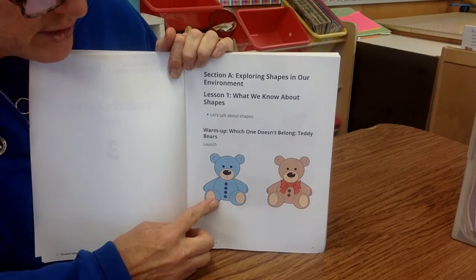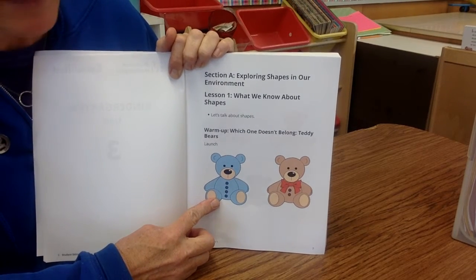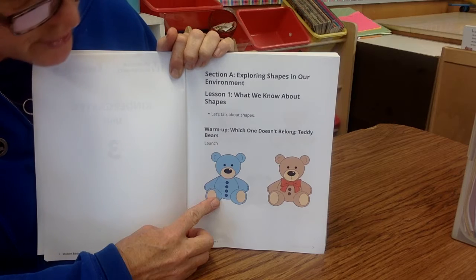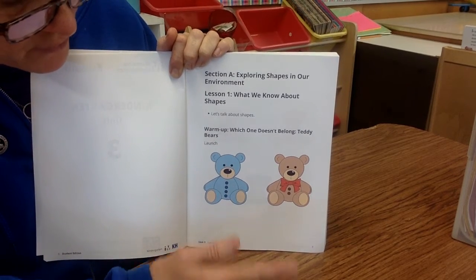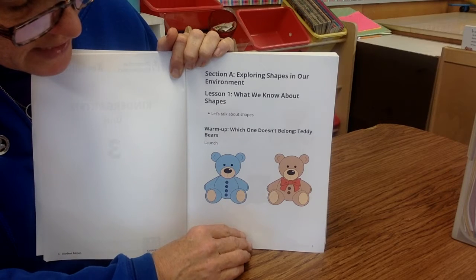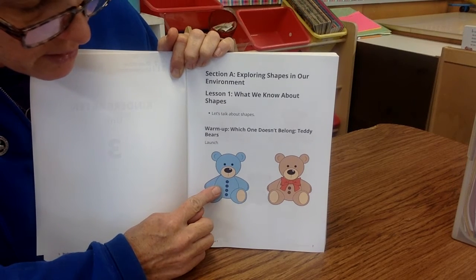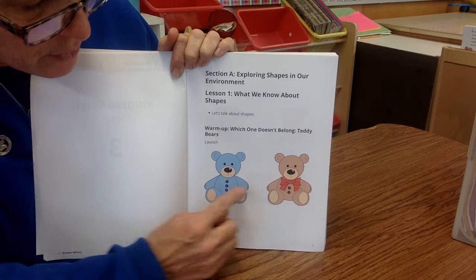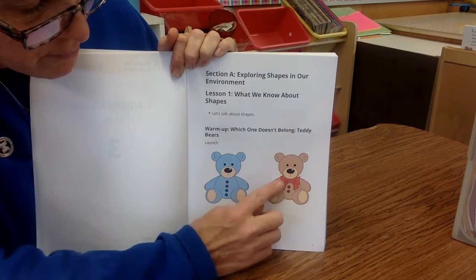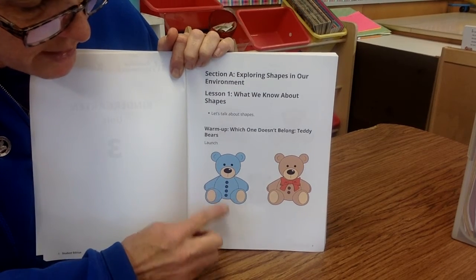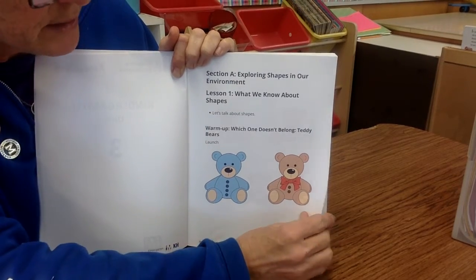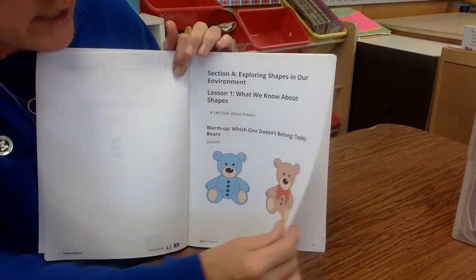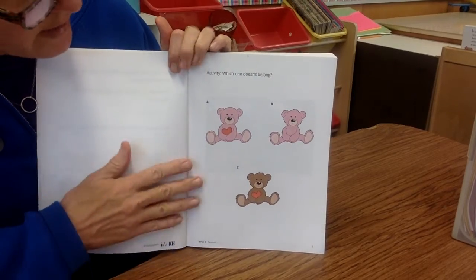On this page, we're going to have a conversation in class about this, but you can also talk to your child. Which one do you think doesn't belong? Any answer they give could be right. Maybe they'll say, oh, this blue teddy bear doesn't belong because it doesn't have a bow. Or maybe, oh, the brown teddy bear doesn't belong because I only want blue things. Have a conversation about what doesn't belong. And again, we'll be having conversations on Zoom as well.